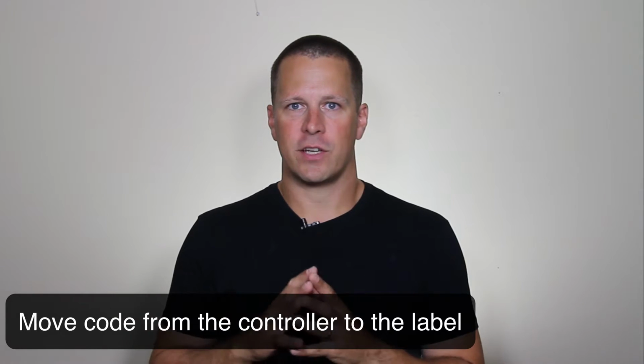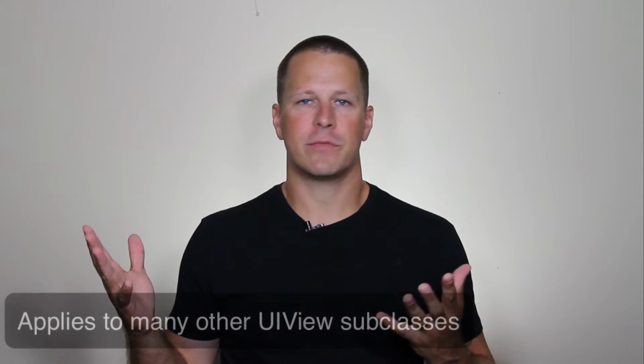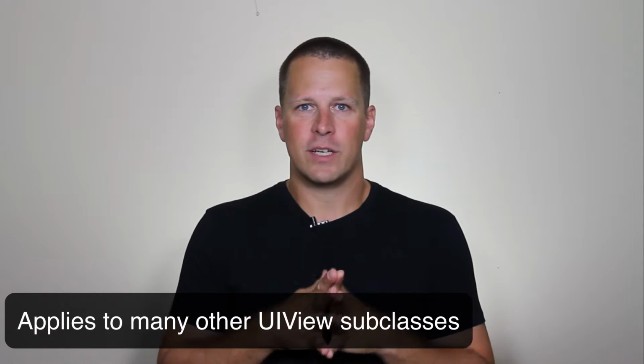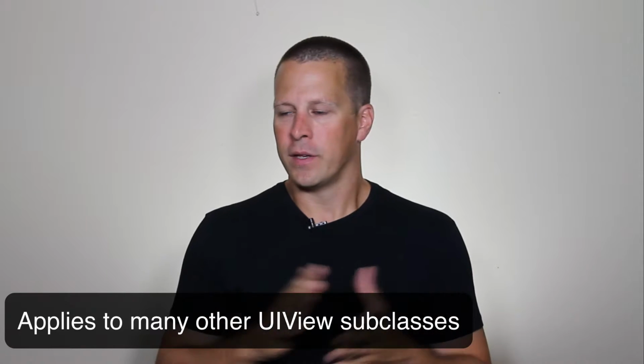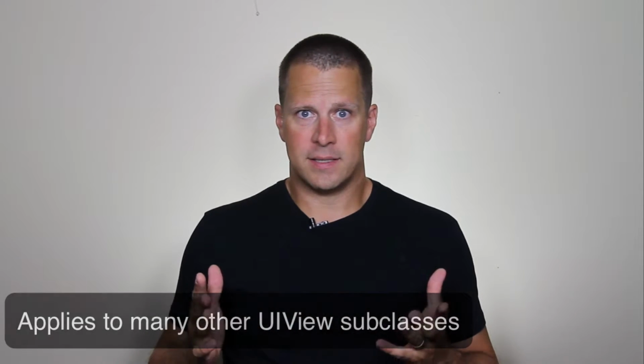While I'm going to show you this on UI label, that can apply to a bunch of other UIKit widgets on the screen as well, like UI text view, UI buttons, anything on screen that has style on it, where you might be putting 5 to 20 lines of code in your view controllers, just junking up your view controller. Move that to a subclass of the element that you're styling. So let's take a look at how to do it in Swift 3.